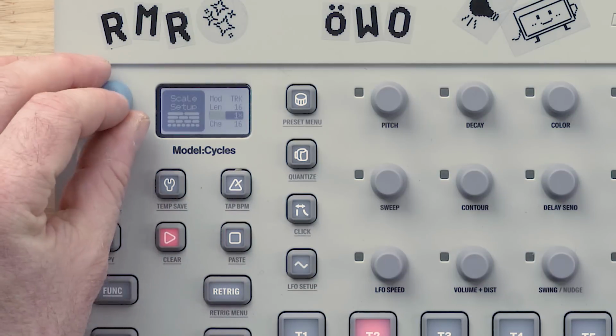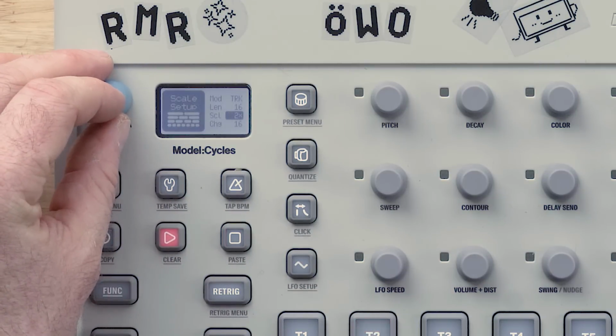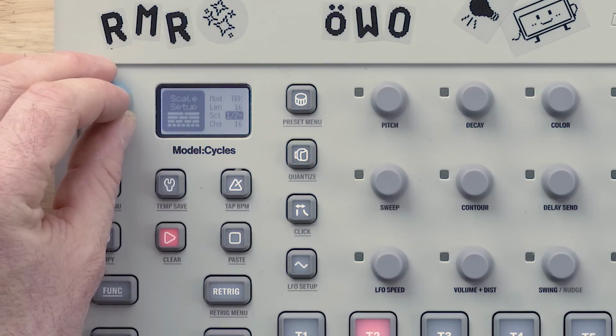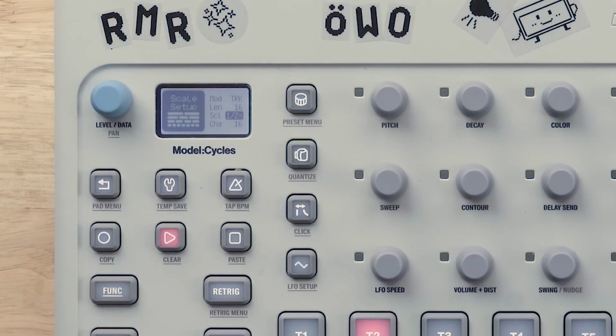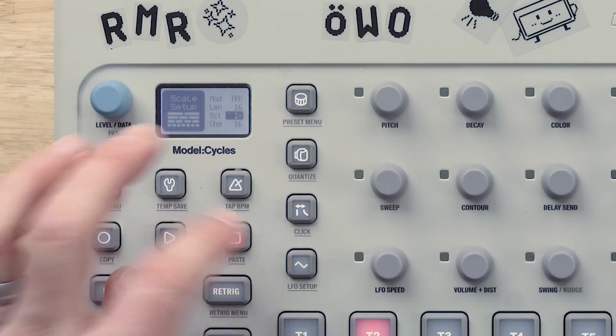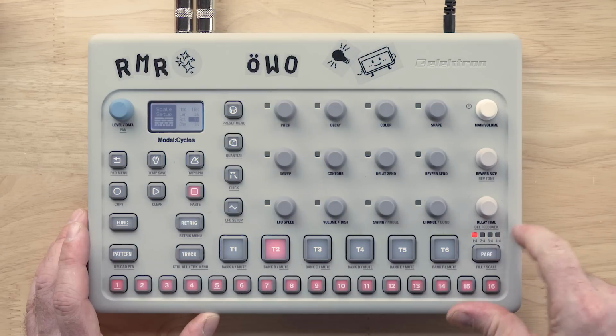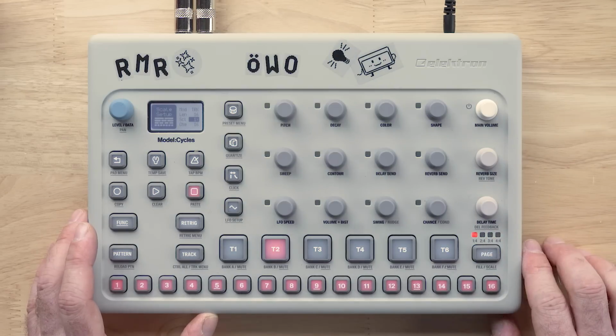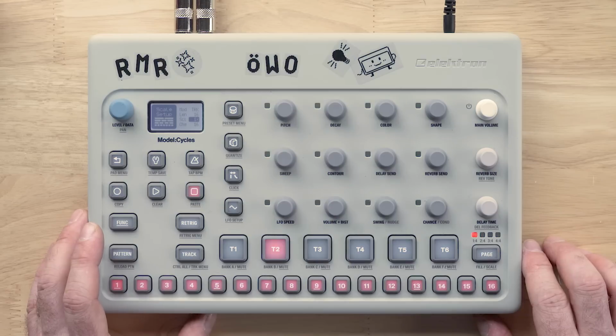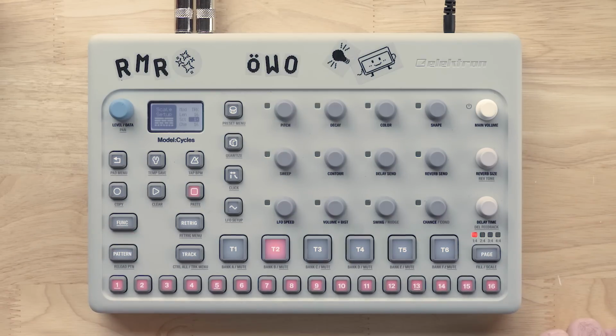So 2x is twice as fast. 1/2 is half as fast. And you can really dial that in such that if you're doing, let's say, a 170 BPM track, you've used all 64 steps available to you, but your chord progression, or let's say a bass line that you want, is longer than that. You can go into the scale mode and change the scales to like 1/2 or 1/4, and now you have like 128 steps or 256 steps to work with.